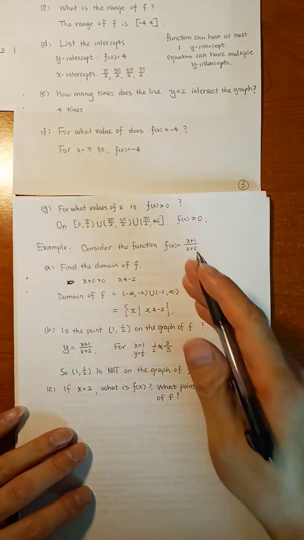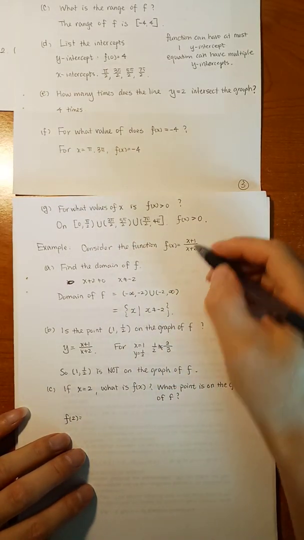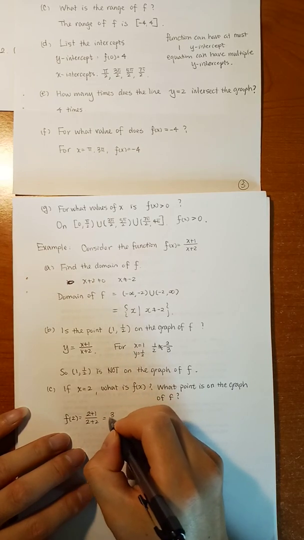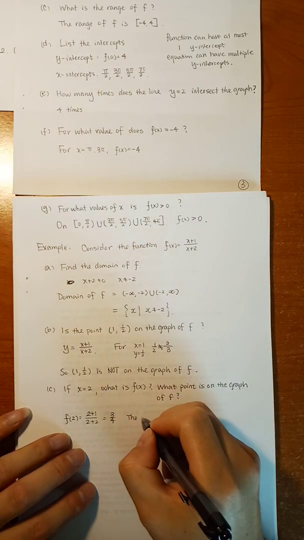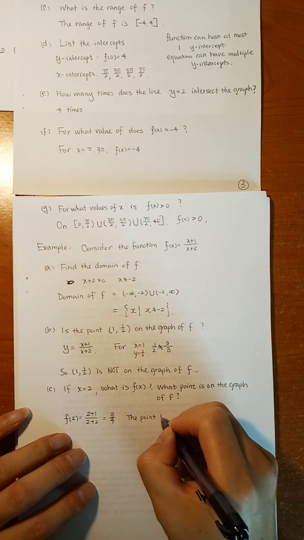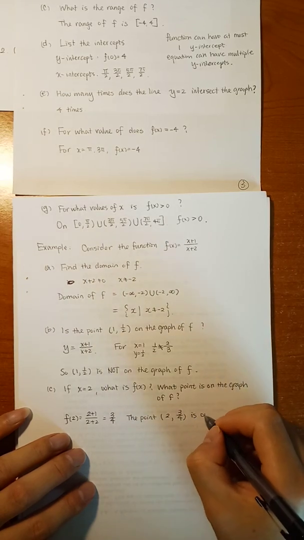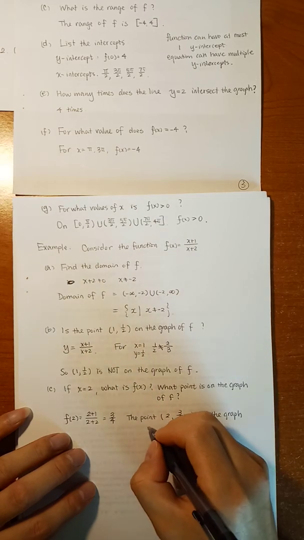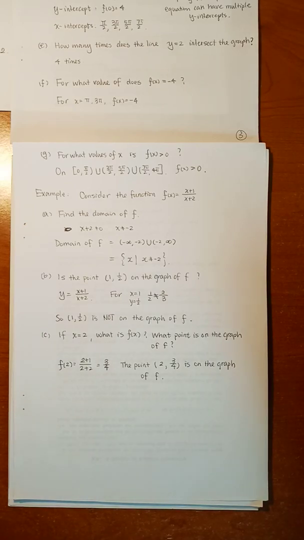X is 2, just plug in. F of 2 is (2 plus 1) over (2 plus 2), which is 3 over 4. This is the y value. So the point (2, 3/4) is on the graph of f.